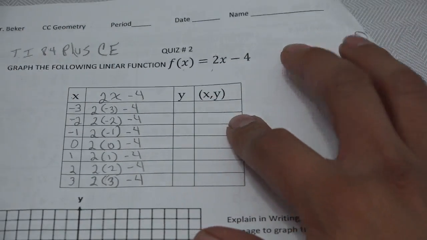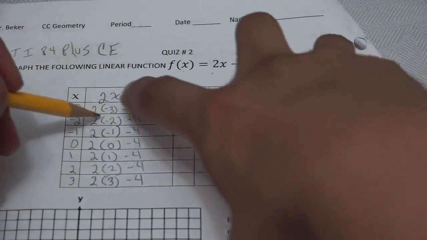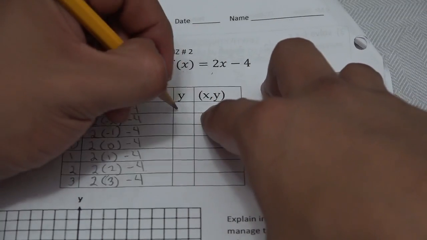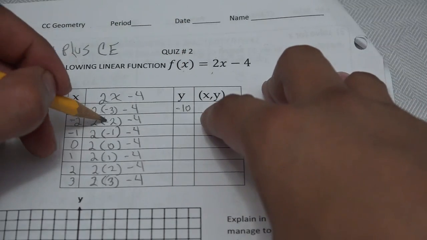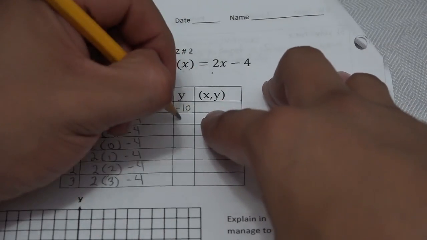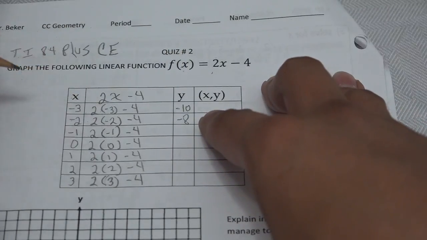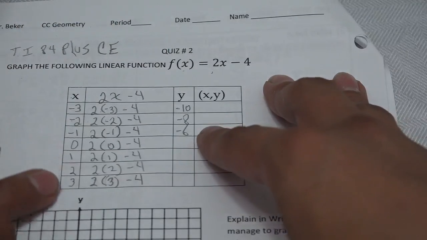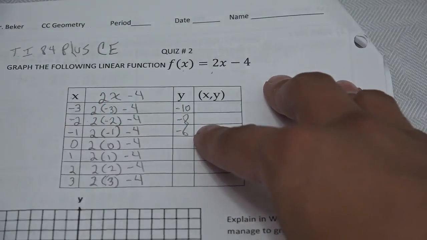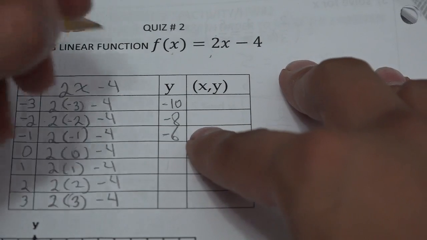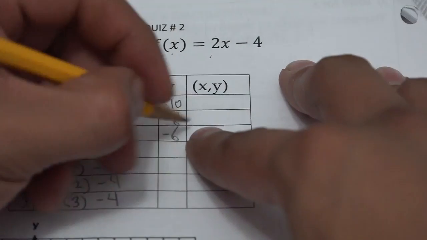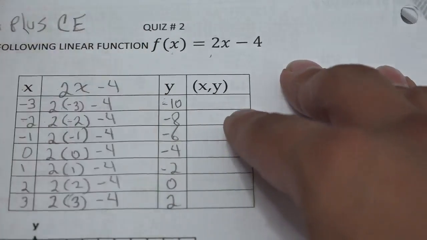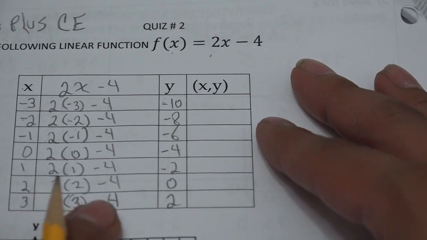Okay, and now all you gotta do is get your y. How? The result from here. 2 times -3 is -6. Minus 4 is -10. 2 times -2 is -4. Minus 4 is -8. 2 times -1 is -2. Minus 4 is -6. Guess what? Since the numbers here are in order, I see a pattern here. Do you see what's going on? So I'm gonna do -10, -8, -6, -4, -2, 0, because they go by 2s, and then 2. And of course I'm not lying. 2 times 3 is 6, minus 4 is 2.